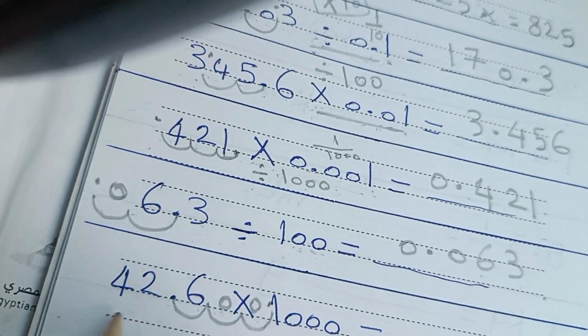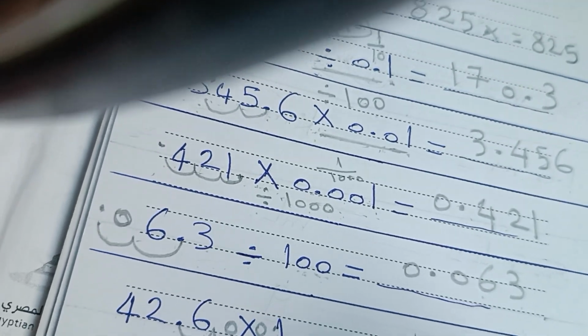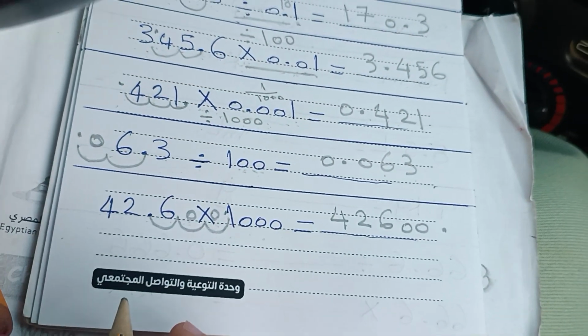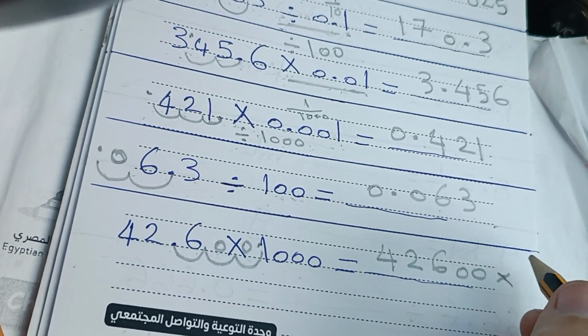So the answer will be, let's write the product digit by digit: 4, 2, 6, 0, 0. Then the decimal point. The decimal point at the most right is nothing, so we can skip it or we can delete it.